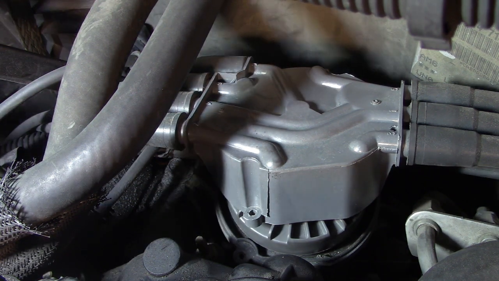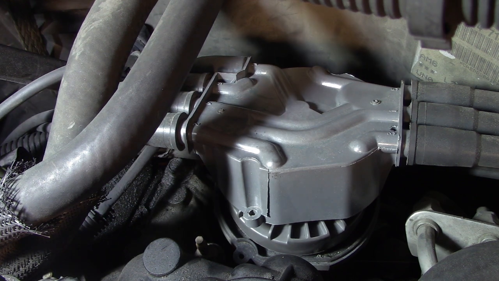But there's one thing about these 4.3s, they're notorious for the gear on the end of the distributor shaft wearing, and once it does that, the computer can no longer keep the cam crank correlation in sync, and it runs like crap.